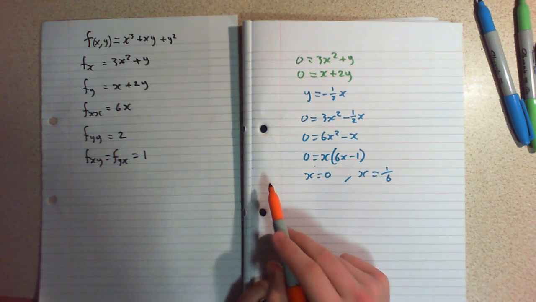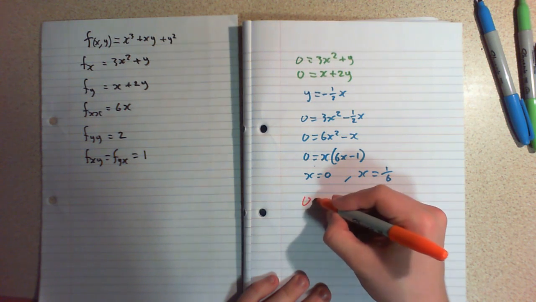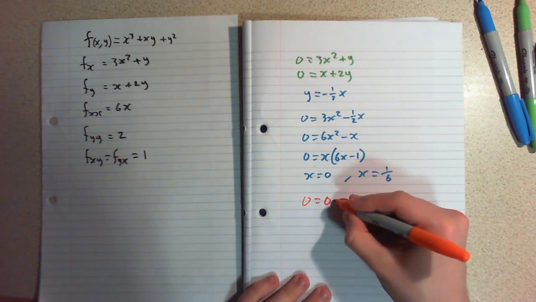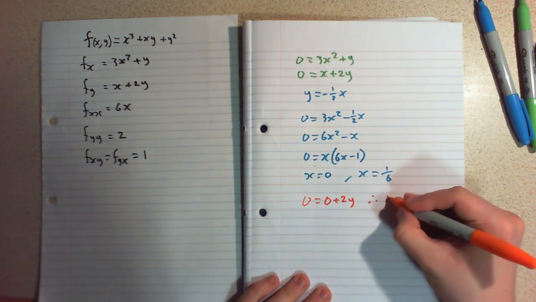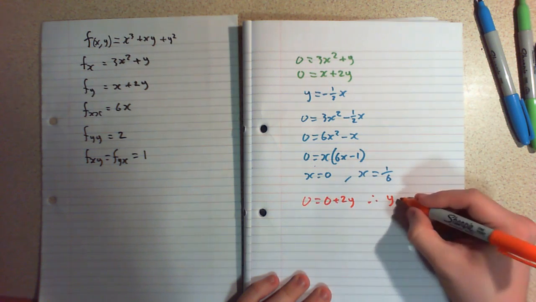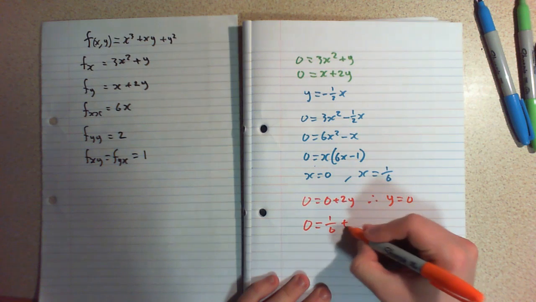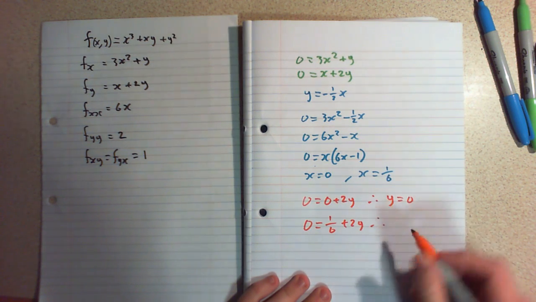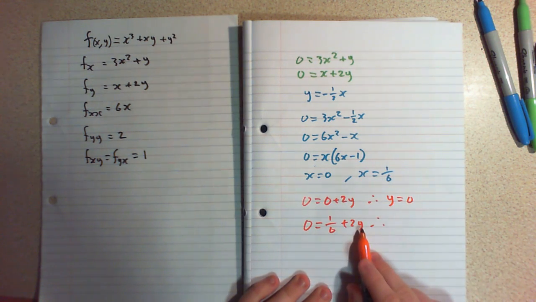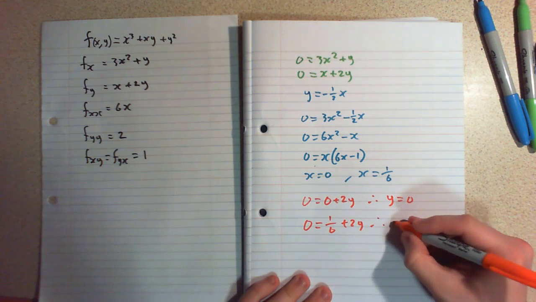Now what we do is just punch in our values of x into this equation here, because this is a nice one. So 0 is equal to 0 plus 2y, therefore when x equals 0, y is equal to 0. And 0 is equal to 1/6 plus 2y, then when x equals 1/6, y must be minus 1/12.